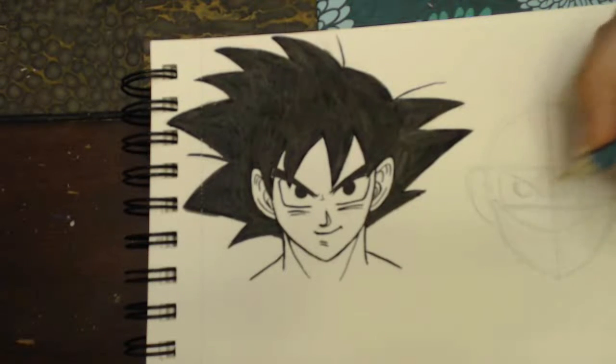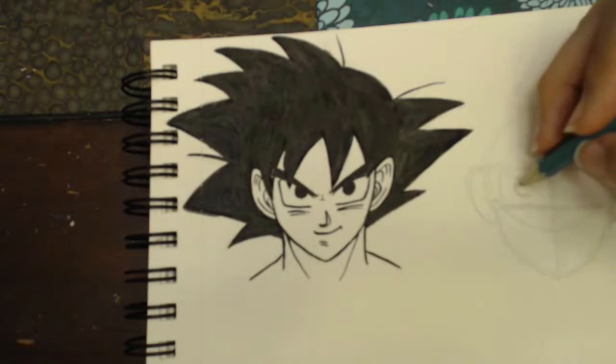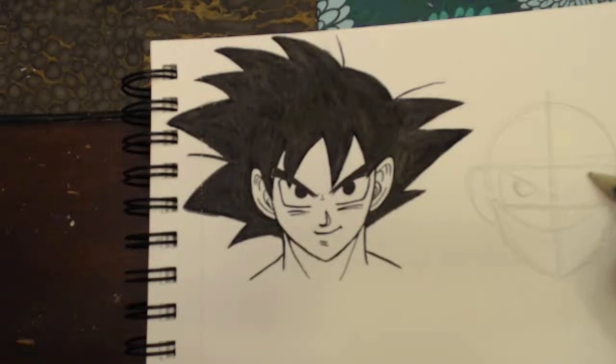Okay. Is this eye too big? Possibly. Let's draw the other eye. See what I'm doing? I'm just constantly criticizing every stroke I make because I'm trying to compare it to the original. So now we look right here.